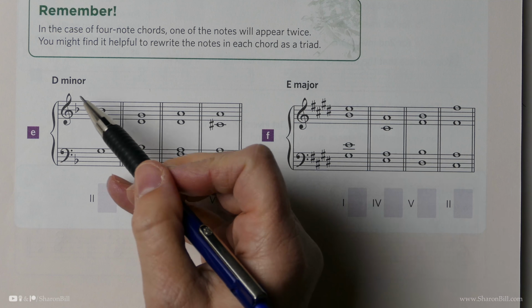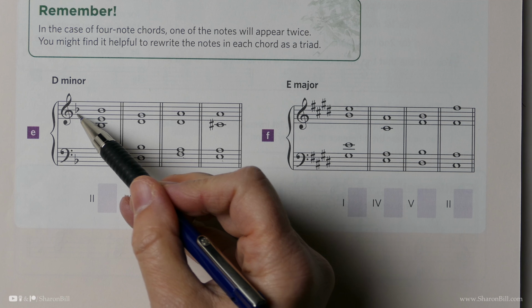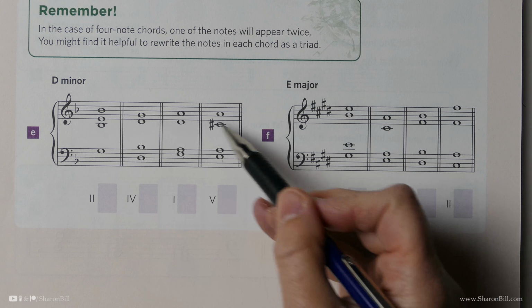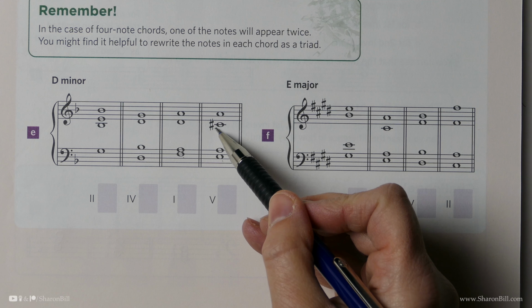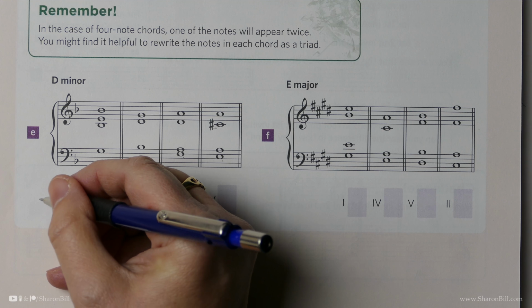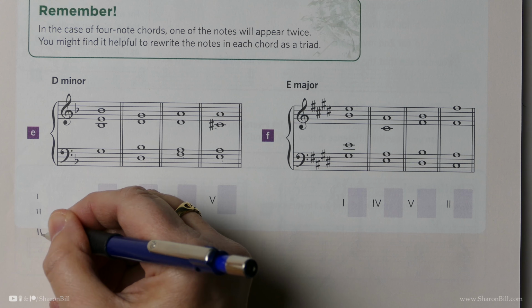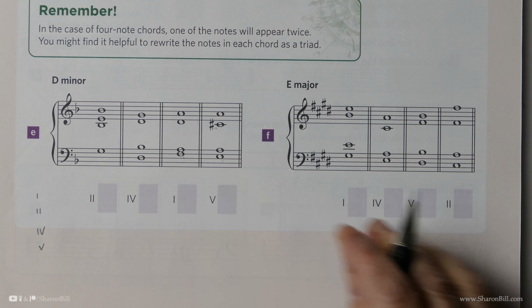We're told here that we're in the key of D minor. We know that because we have a key signature of B flat. We know it's not F major because there's our raised seventh telling us that we're in the minor key. And so let's just sketch out what we're looking for. Chords 1, 2, 4 and 5.